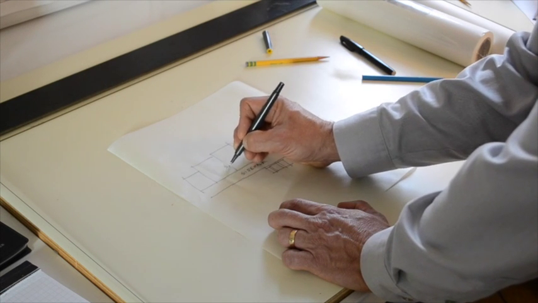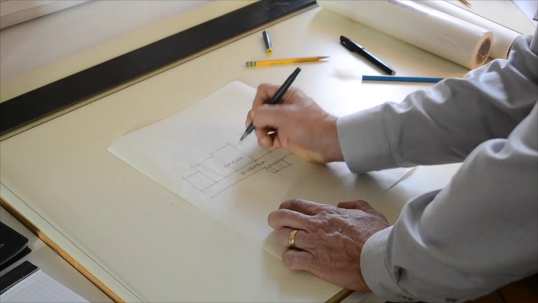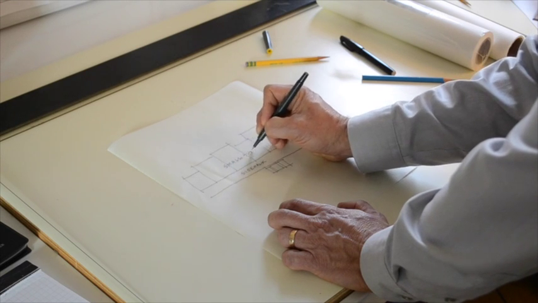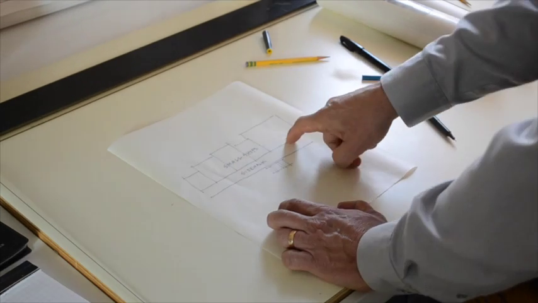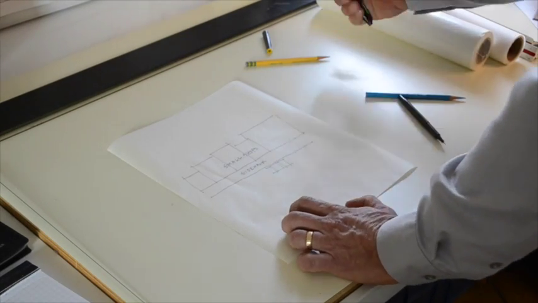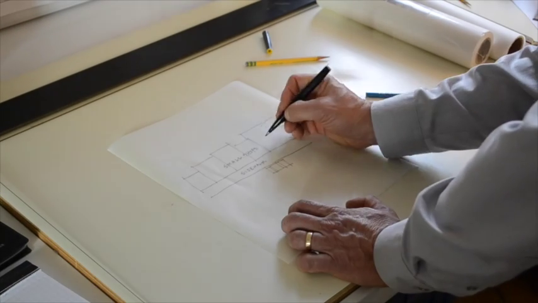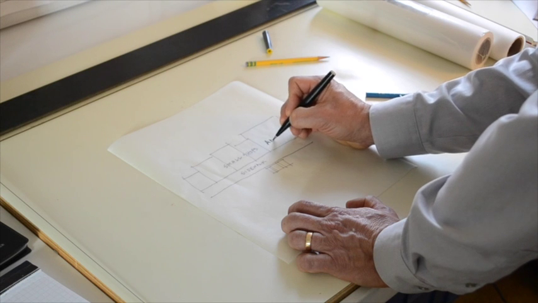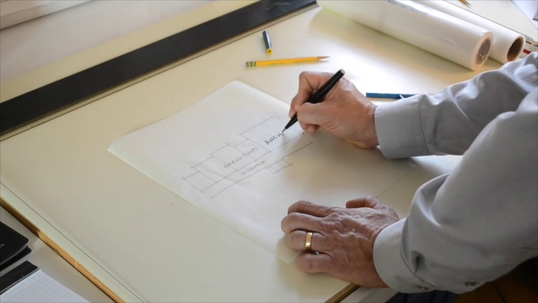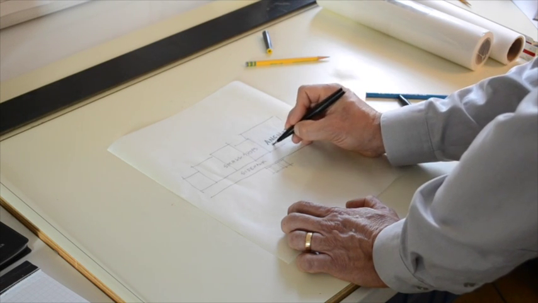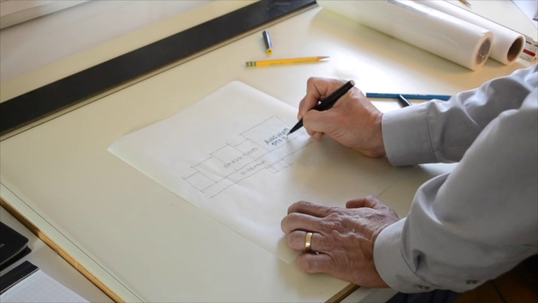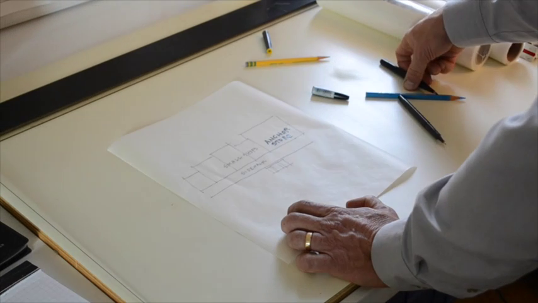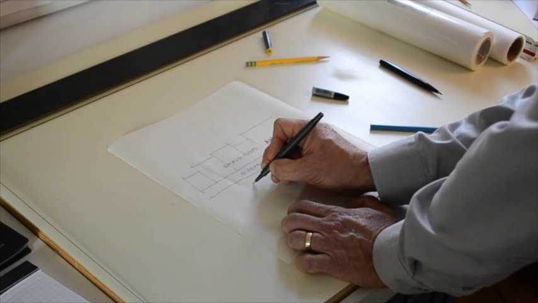Here are small shops. And then I told you that this anchor store is really important. So I'm going to use a thicker pen and give it more emphasis. And then of course I also forgot to write in the street.